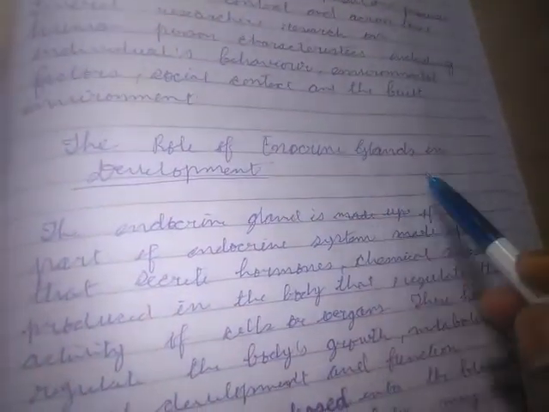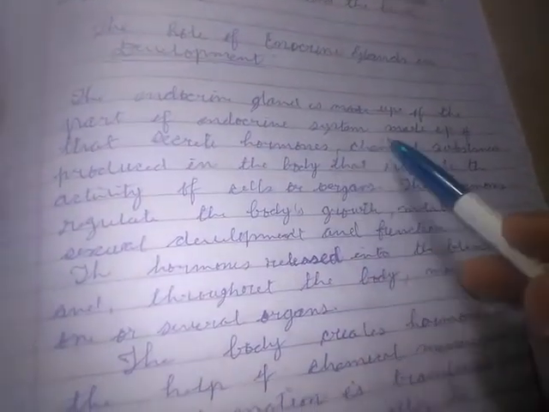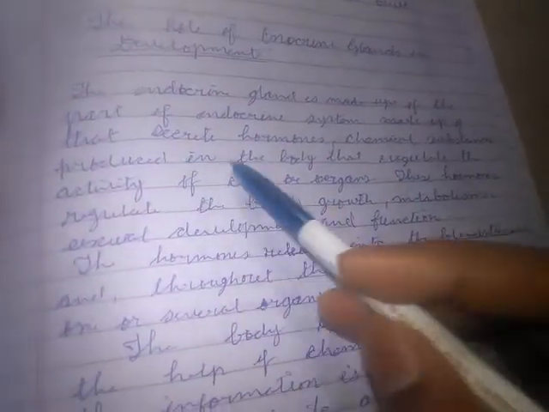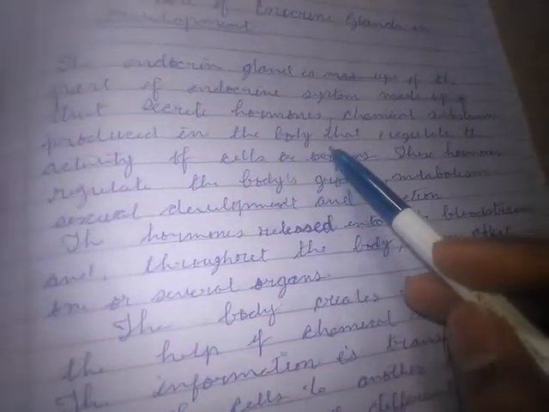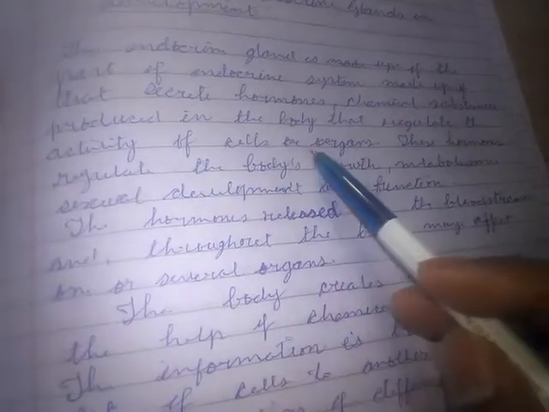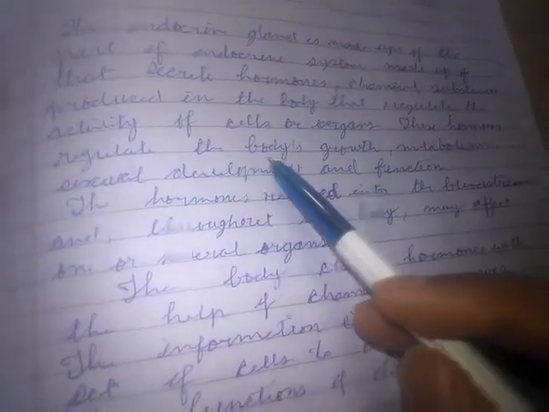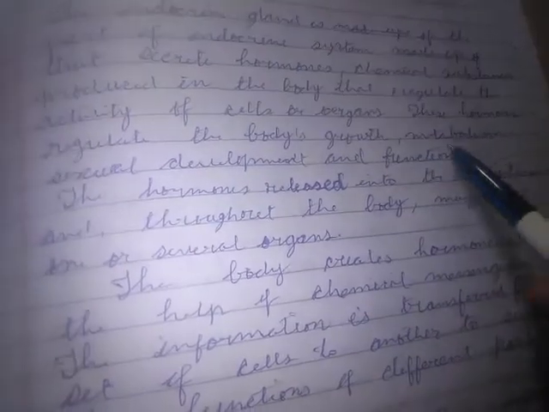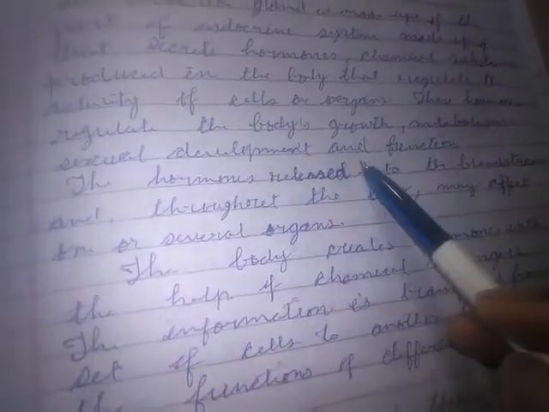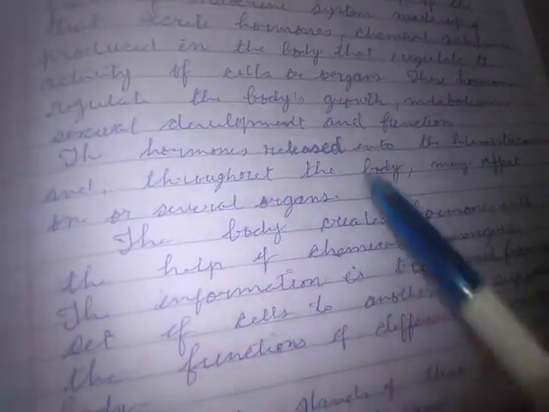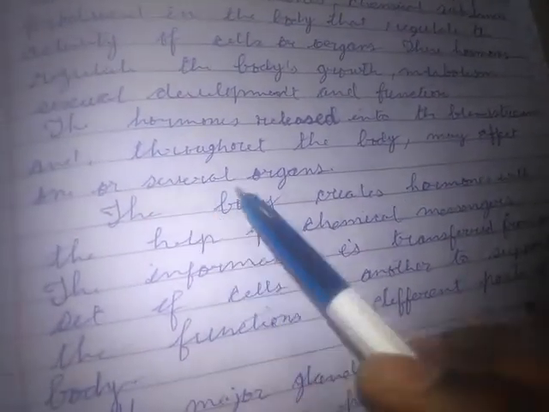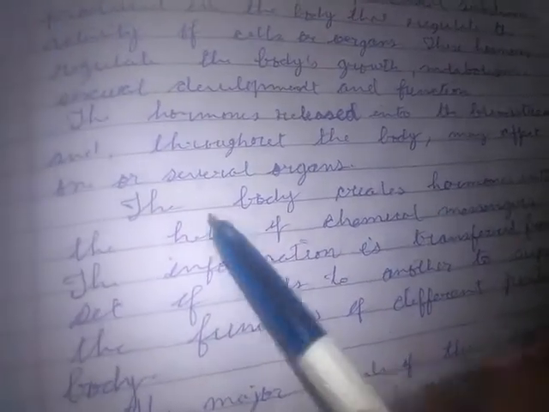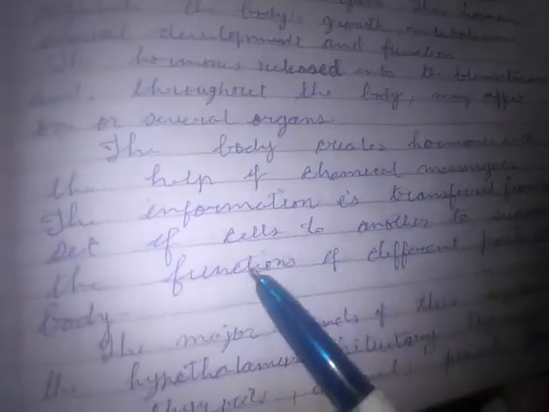The role of endocrine glands in development. The endocrine gland is part of the endocrine system, made up of glands that secrete hormones, chemical substances produced in the body that regulate the activity of cells or organs. These hormones regulate the body's growth, metabolism, sexual development, and function. The hormones are released into the bloodstream and throughout the body and may affect one or several organs.